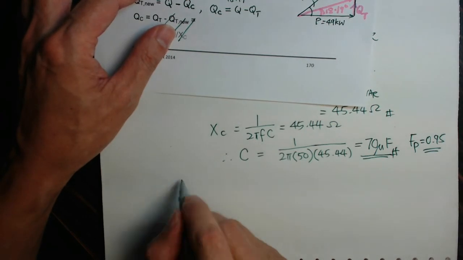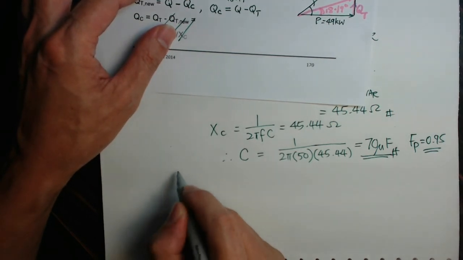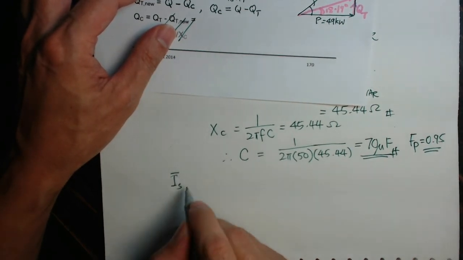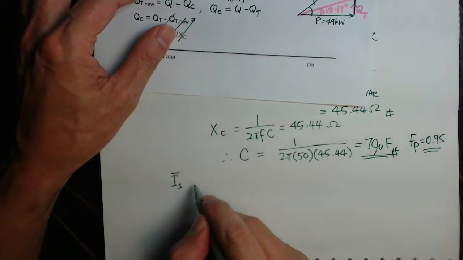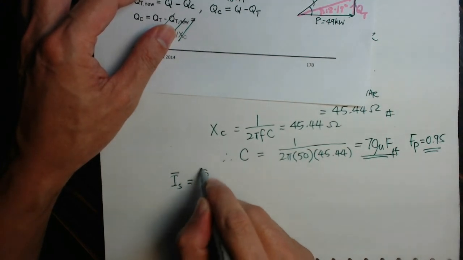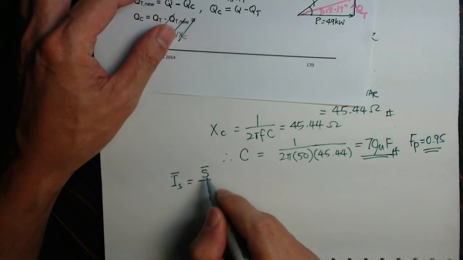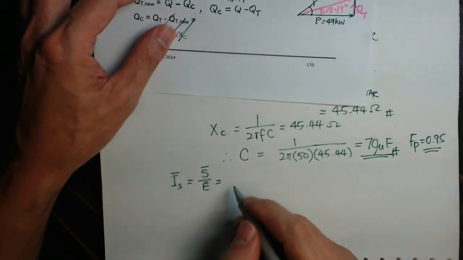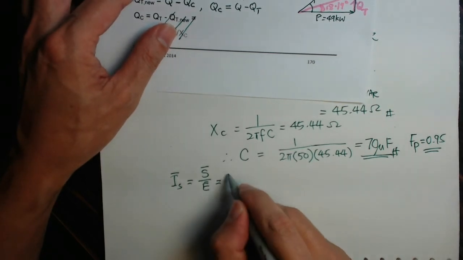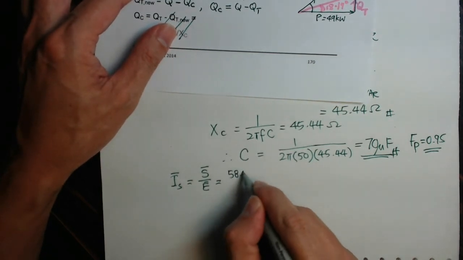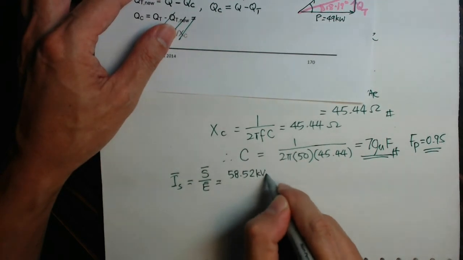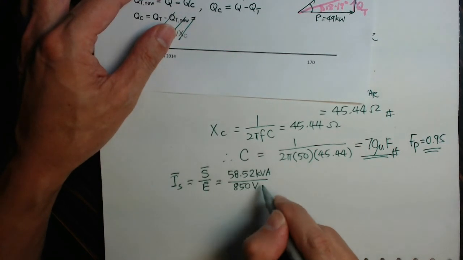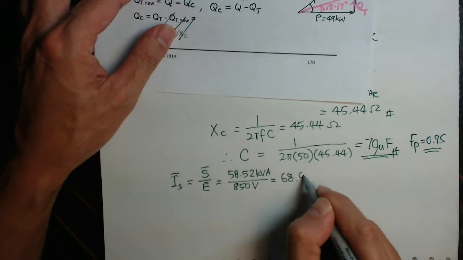The original current IS can be calculated from the original apparent power divided by the applied voltage. So the original apparent power that we calculated was 58.52 kVA divided by 850 volt. So that is 68.85 ampere.